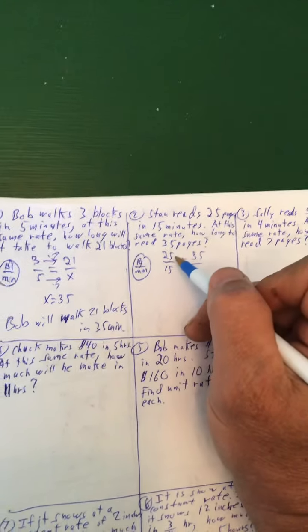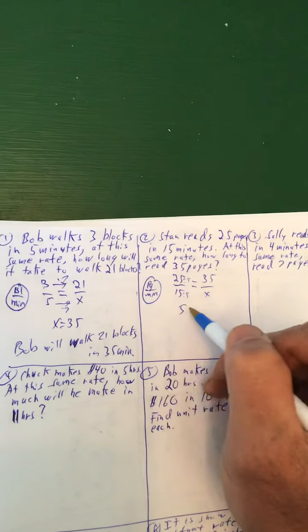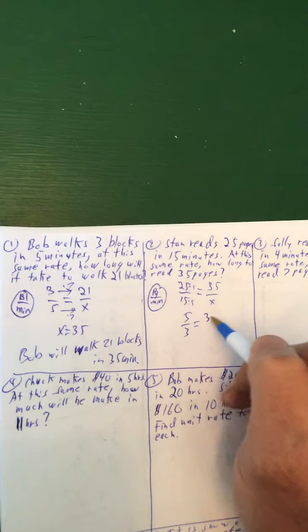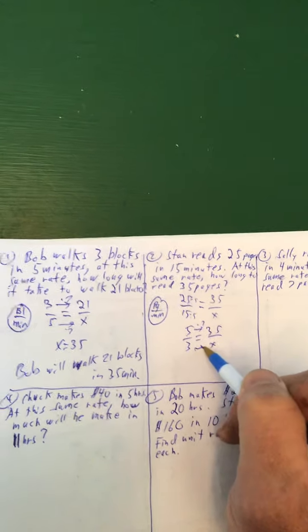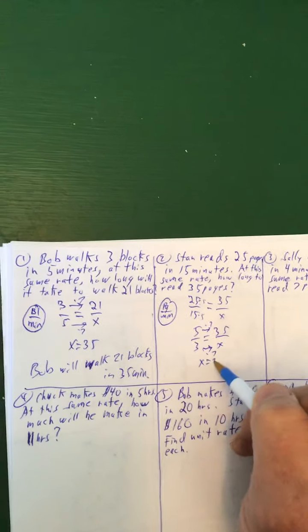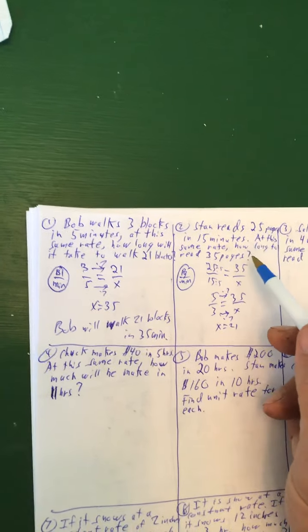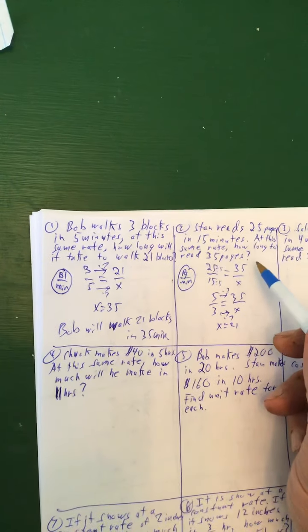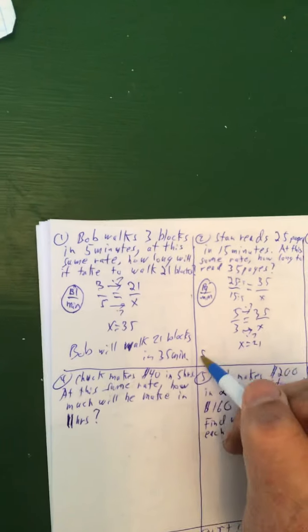I can reduce this. I can divide both these by 5. So this is 5 over 3 equals 35 over X. And now that's just times 7 times 7. X equals 21. So Stan can read 35 pages in 21 minutes.